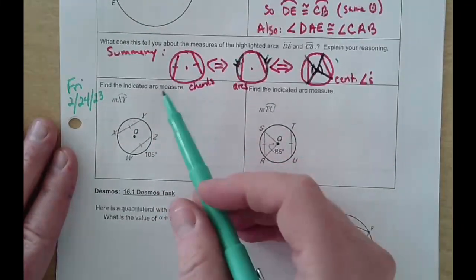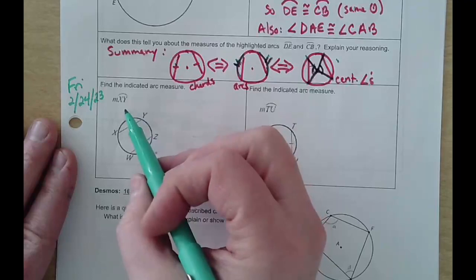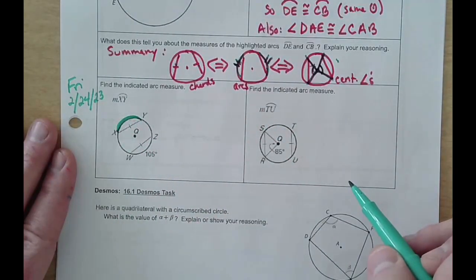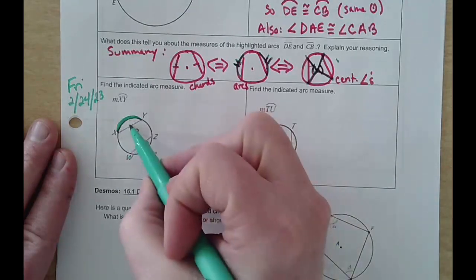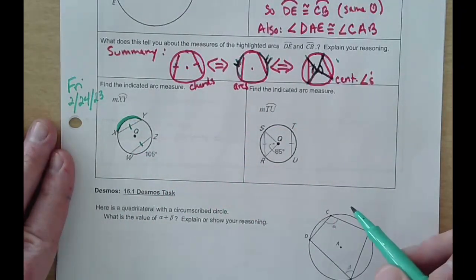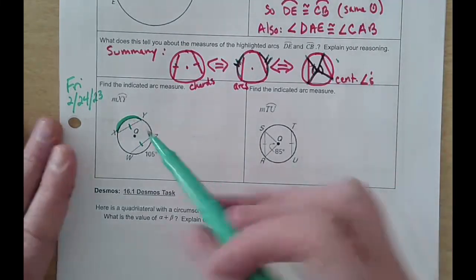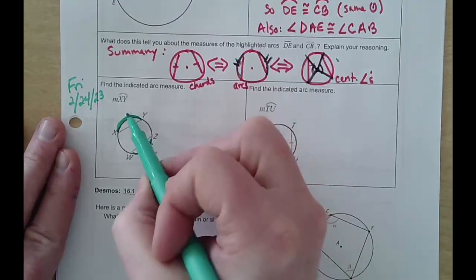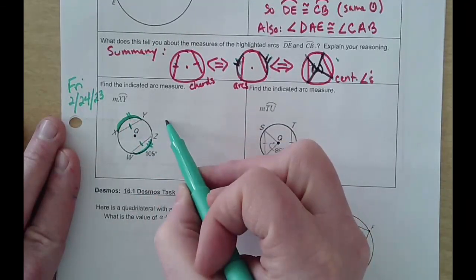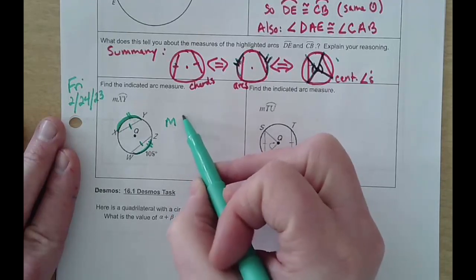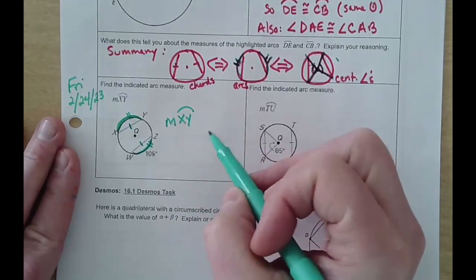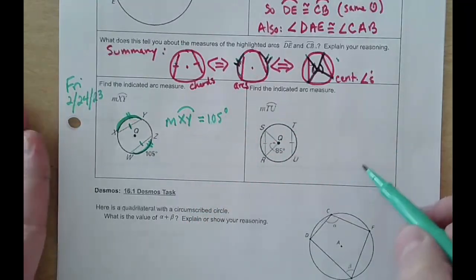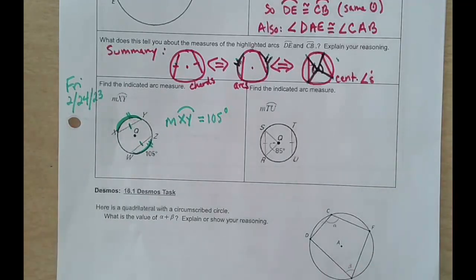Here we go. Put it to practice. Find the indicated arc measure. So we have to find XY. That's this arc right here, on the top left. These chords, it's very subtle, they marked them off as congruent. Well, this is a really easy one. If these are congruent, they have congruent arcs here and here. So if this is 105, then the measure, that's that cursive M, or italic M, the measure of XY is going to also equal 105 degrees. Not a whole lot to that one.